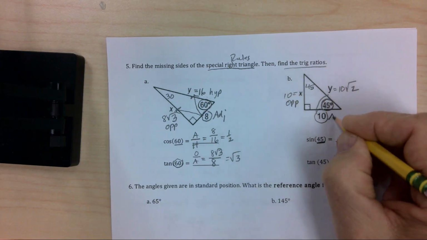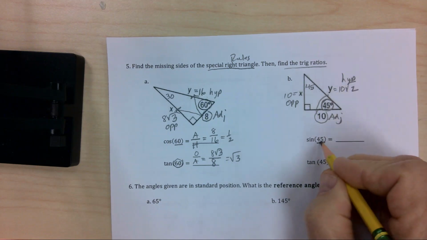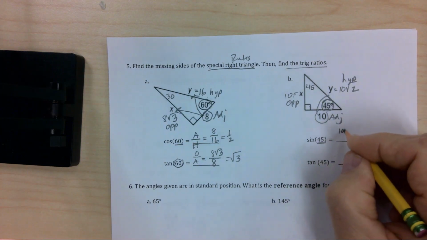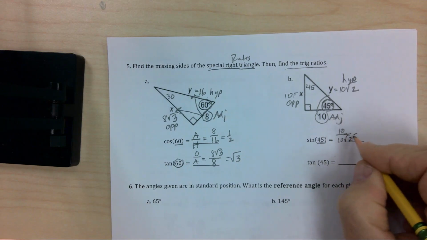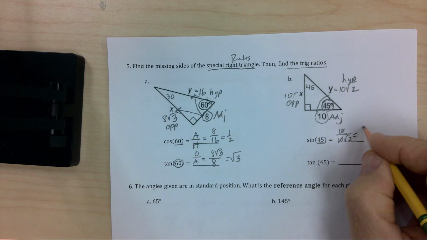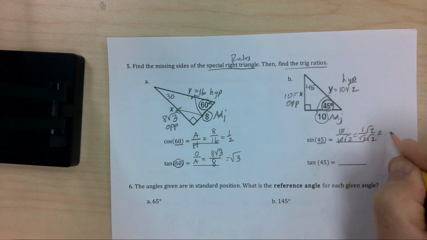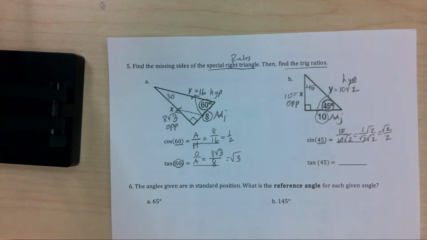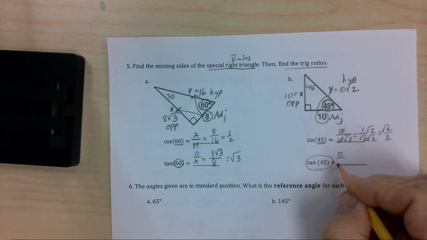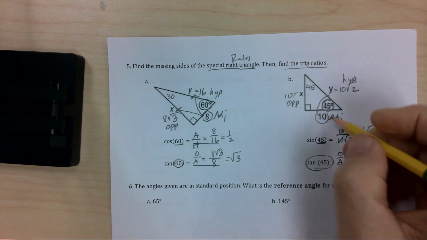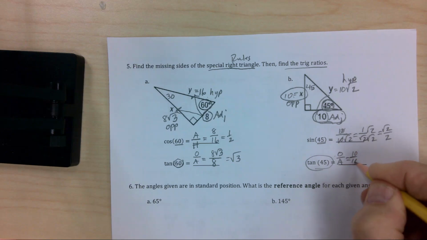Opposite, adjacent, hypotenuse. So sine would be opposite 10 over my hypotenuse, 10 square root of 2. Now the 10's cancel, so I end up with 1 over the square root of 2. Get that square root of 2 out of the denominator, and looky there. What's tangent? Well, tangent is opposite over adjacent. Notice opposite is 10, adjacent's 10. 10 divided by 10 is 1.